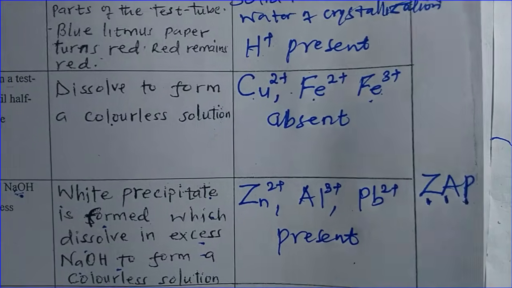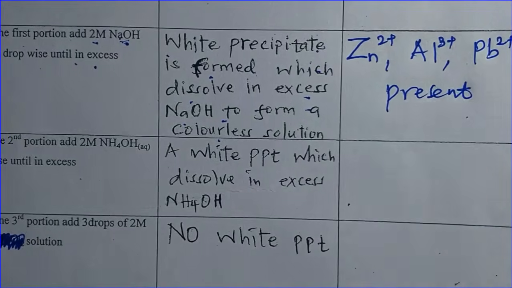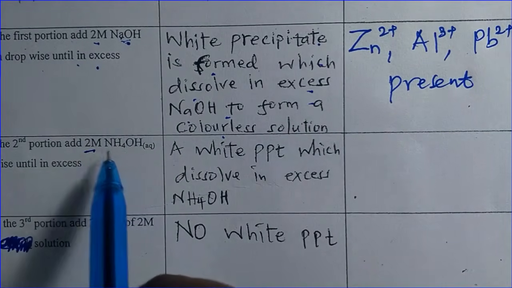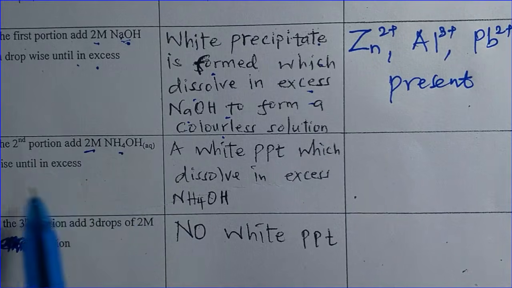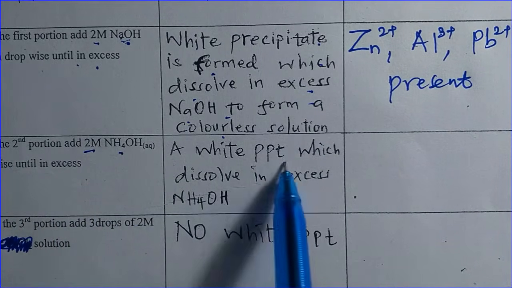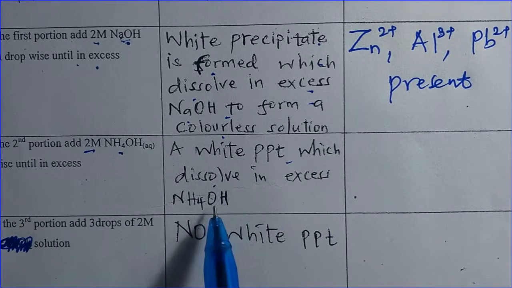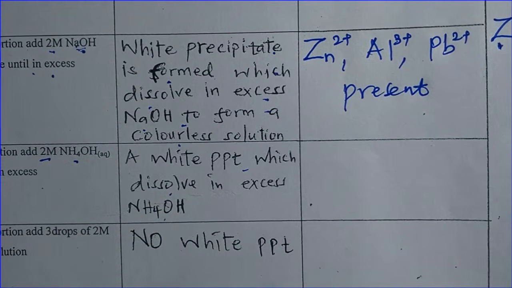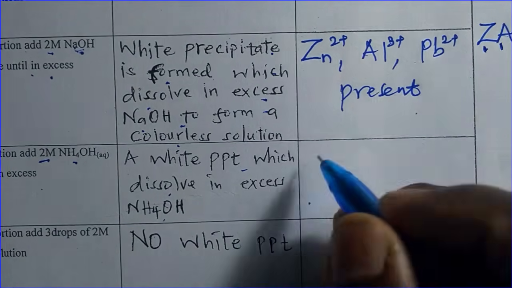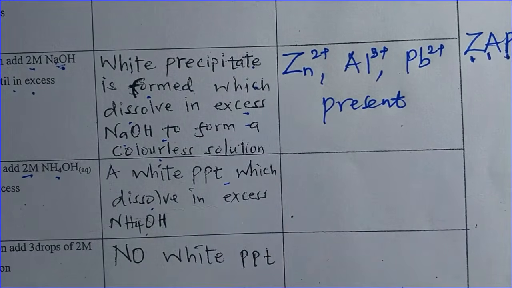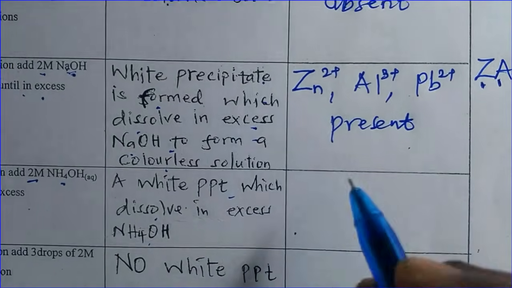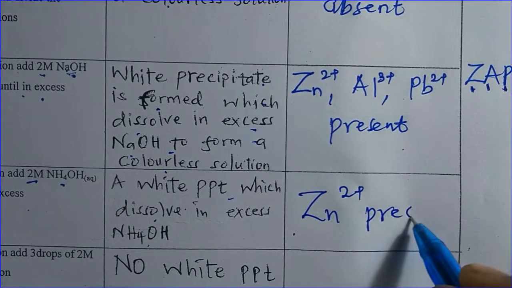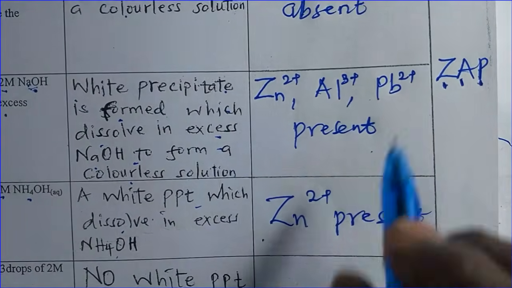The words present and absent are very important in this case. To the second portion, add 2 molar ammonium hydroxide or ammonia solution. A white precipitate is formed which dissolves in excess. If it dissolves in excess to form a colorless solution, then it means what is present is zinc. So due to this observation, the zinc 2 ions are present or confirmed, meaning aluminium and lead are absent.